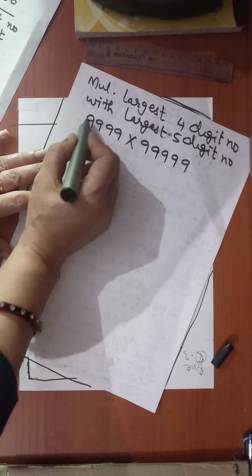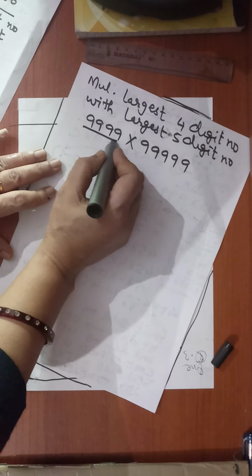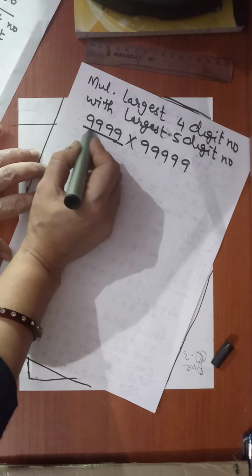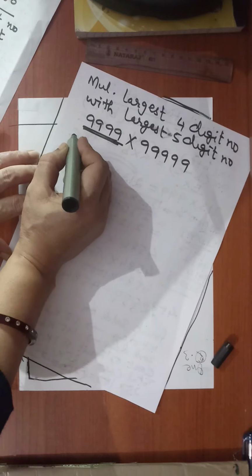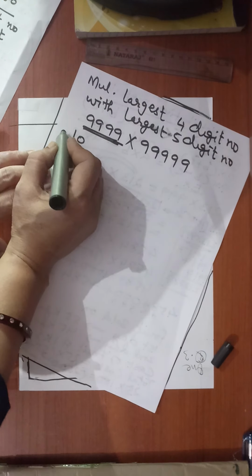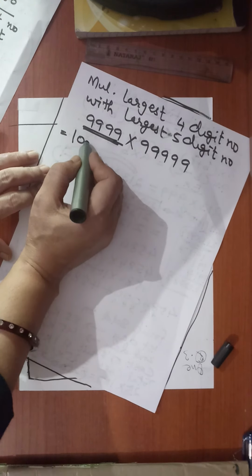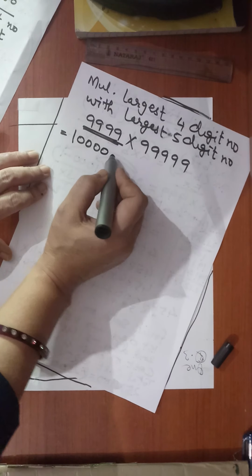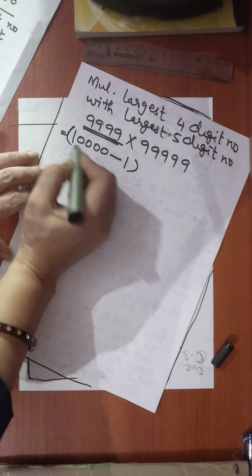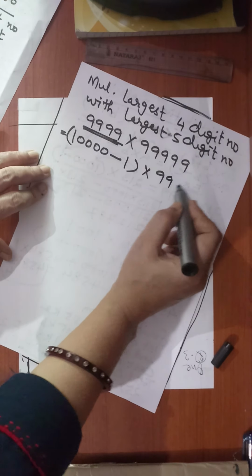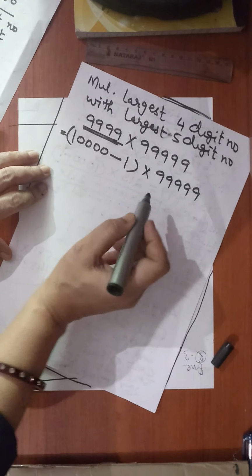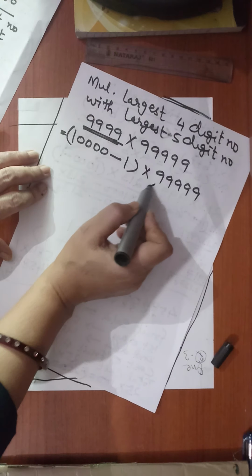So let me expand this. We can do it in any way. Suppose I expand this. Instead of multiplying this directly, I'll make my work a little easier. I'll try to make my work easier using the distributive law. I'll write 10,000 minus 1 in place of 9,999 multiplied by this. Right? Now again we can use the distributive law.